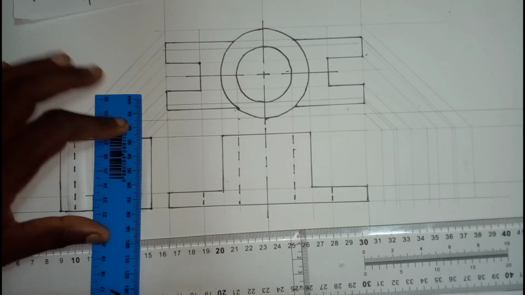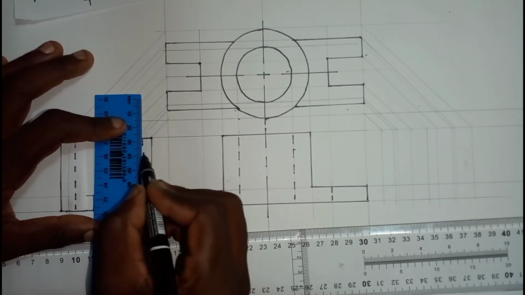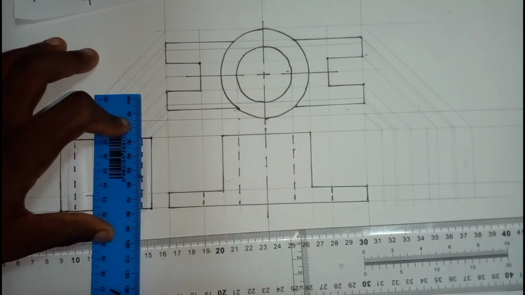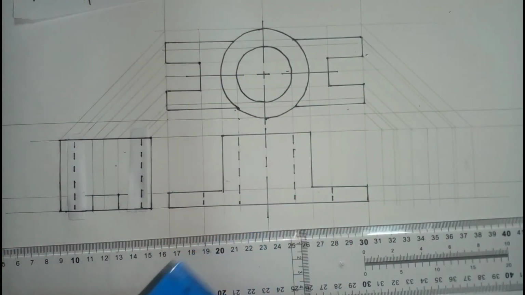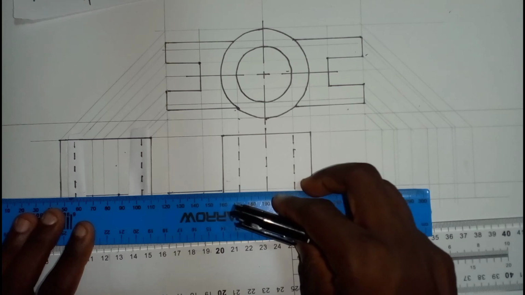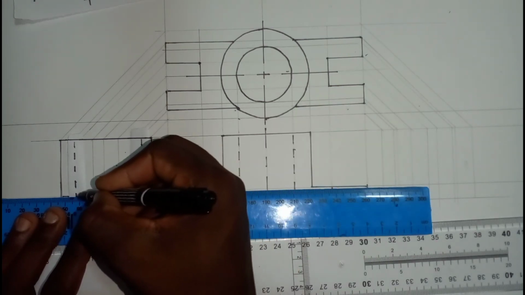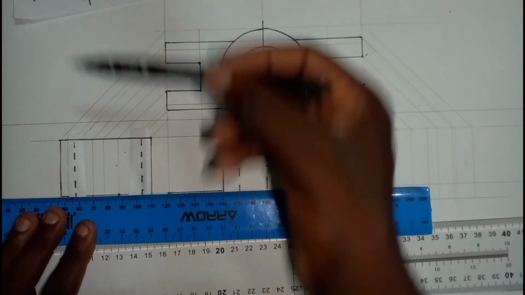I'm not going to see them, so I present them with hidden details. And we have lines here which are touching these walls.